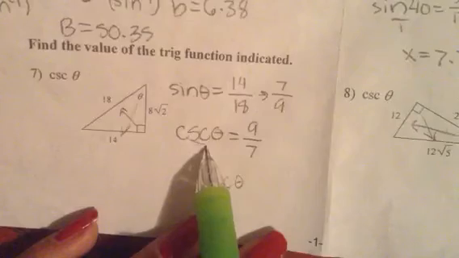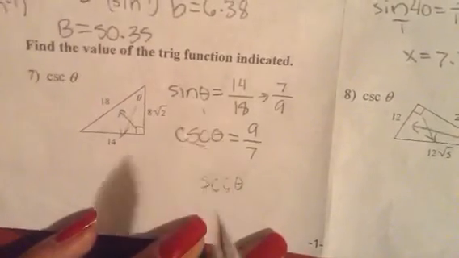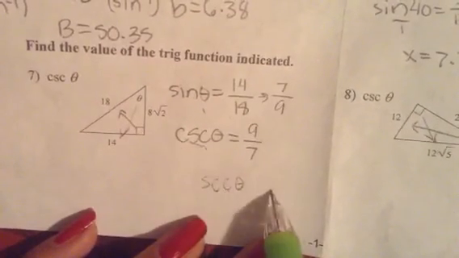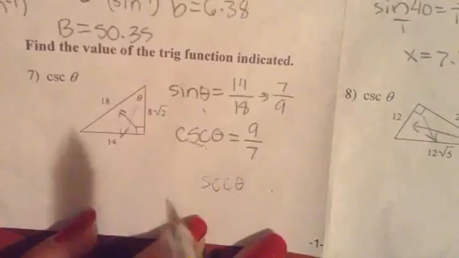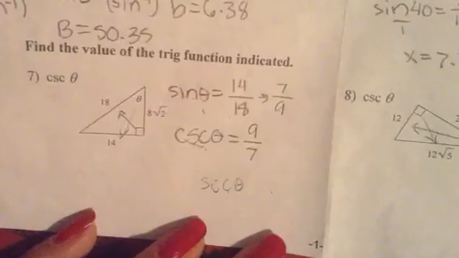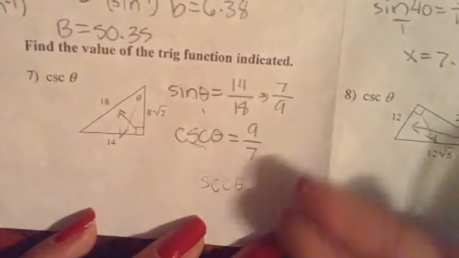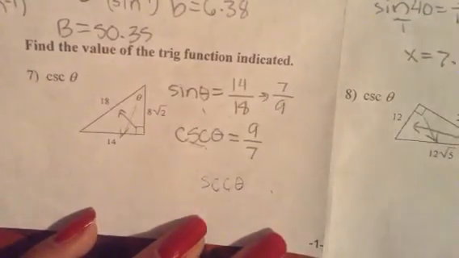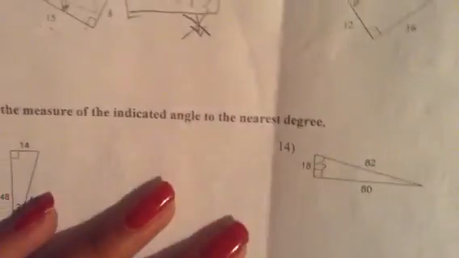Yeah. So with cosecant, it's just sine flipped over. Secant, it's cosine flipped over. And cotangent is just tangent flipped over. So that's basically how you get this sort of problem done. And yeah.